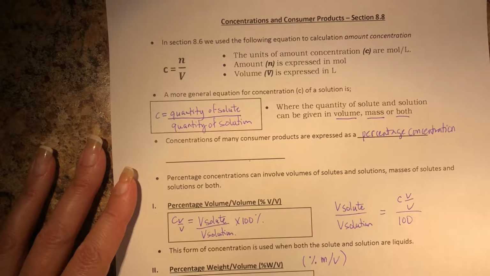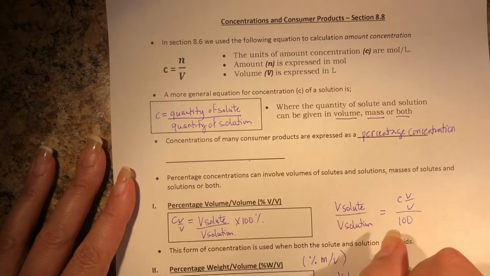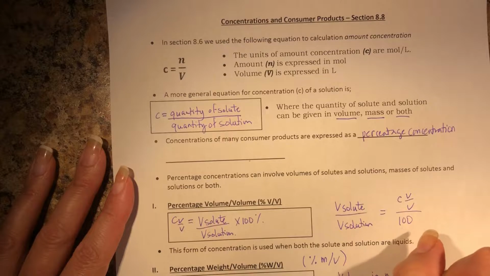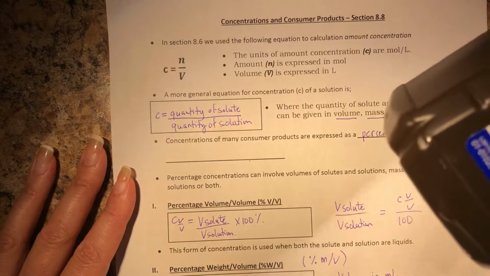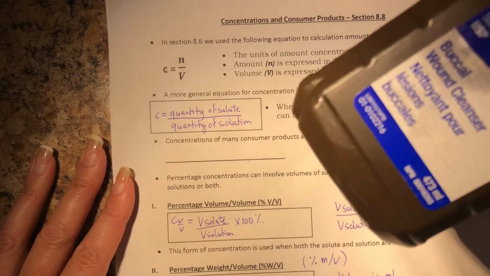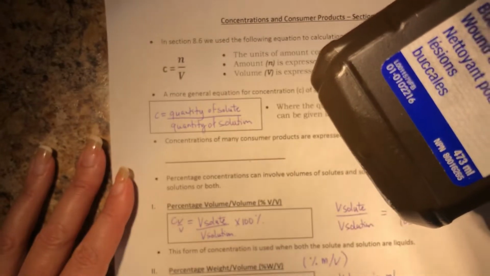In this case, we would typically see the volume in milliliters. Of course, for our household substances, it's going to be milliliters because we have small amounts of substances around. For example, this bottle of hydrogen peroxide is equal to 473 milliliters.